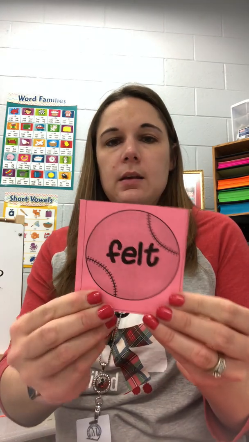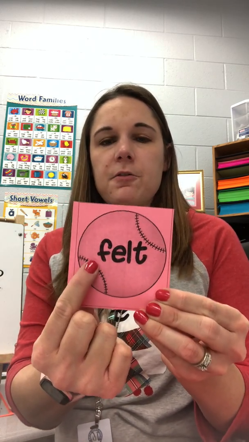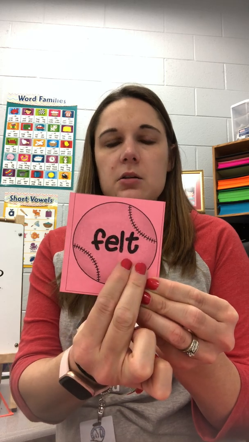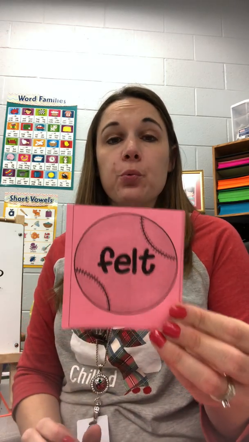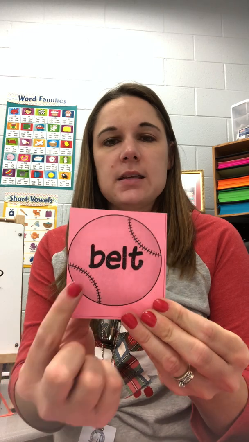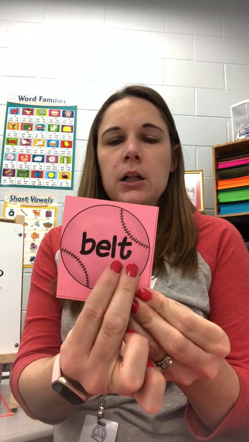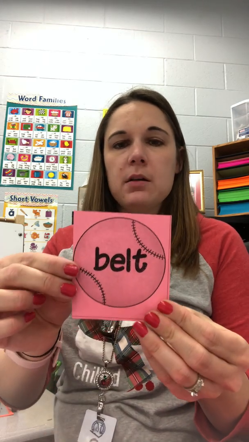All right, our next one has LT. So let's start here at the beginning. Felt. I felt great when the sun came out. All right, next one. Let's use our sounds. Belt. He wore a belt with his suit.